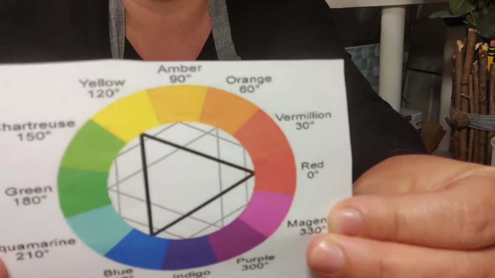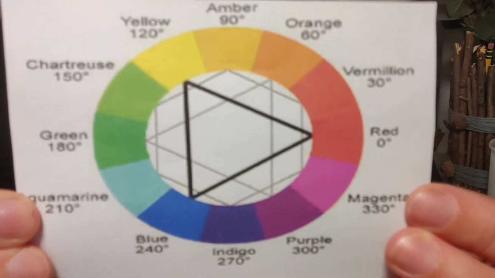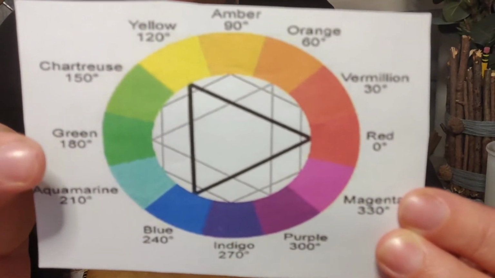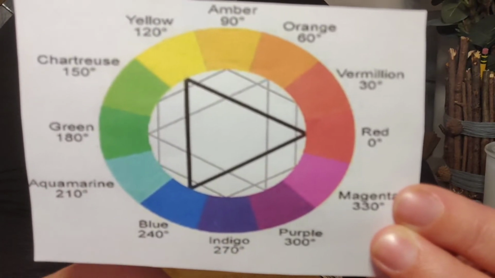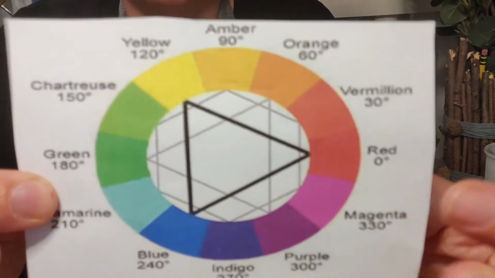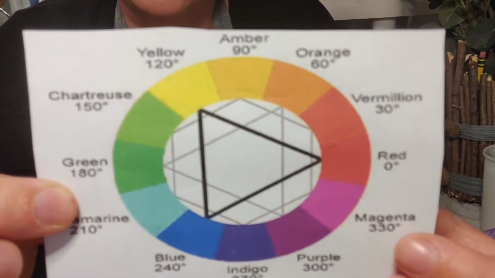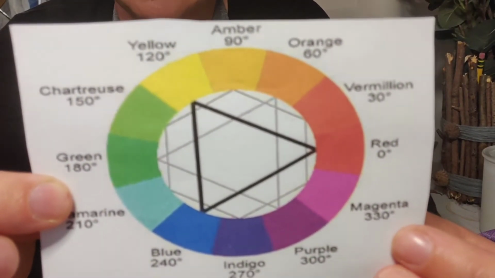Okay, so you can see right here. So you can see our basic colors. You can see our yellow, you can see our green, our blue, our purple, our red, you can see our orange. And in between them, you can see some really interesting names of other colors.